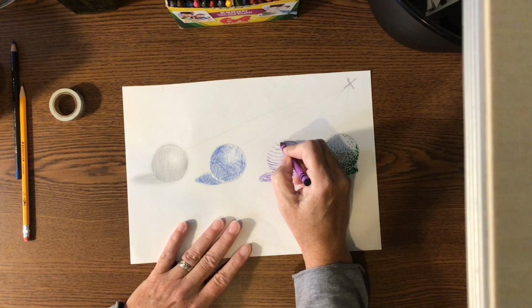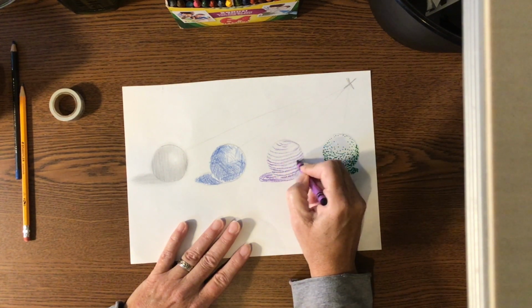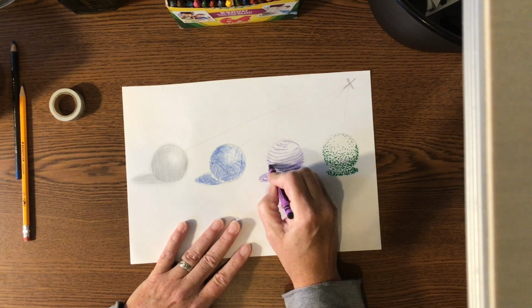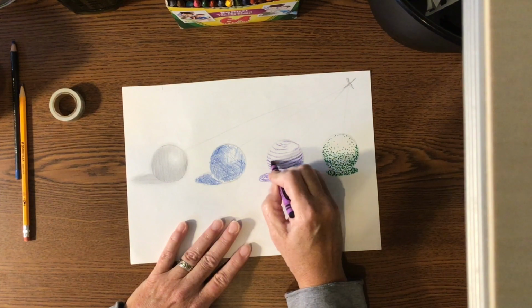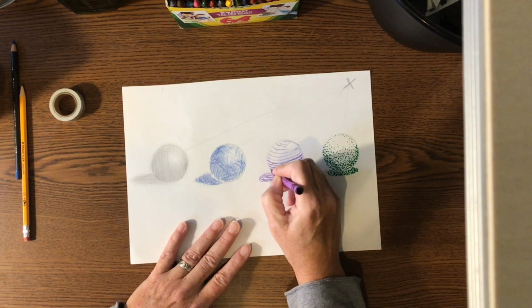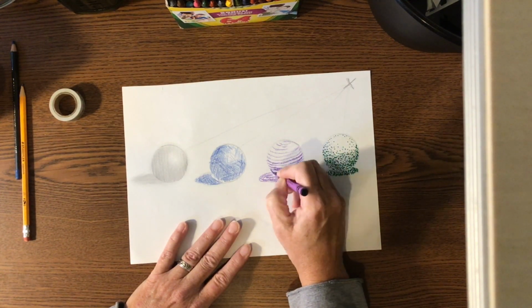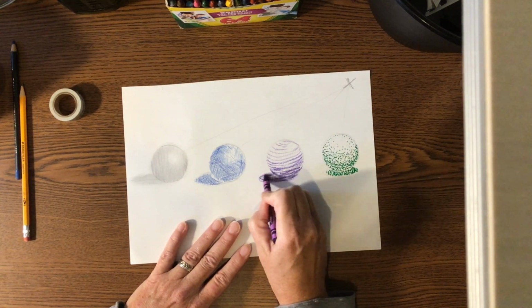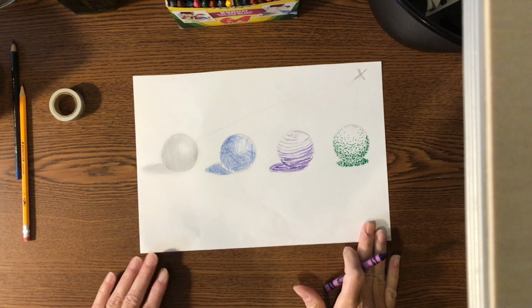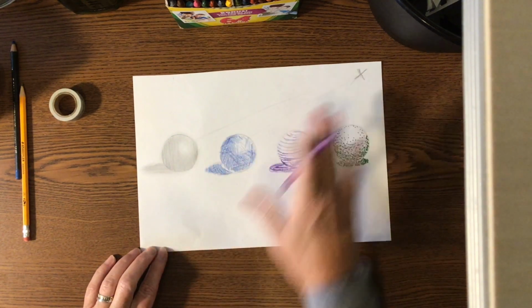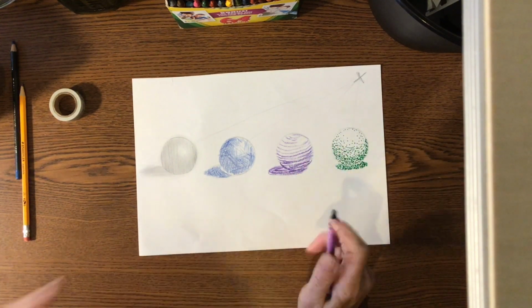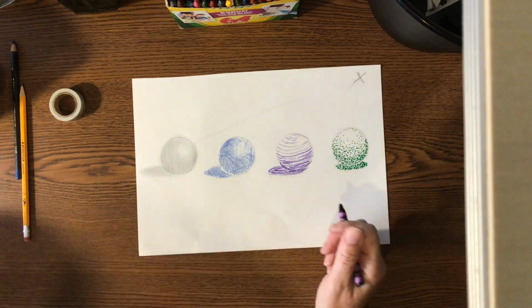And you can see down here I might put a couple more lines and press a little bit harder. So see how this one is just following the lines. It's following the curve of my sphere. Now it's a sphere. So you can see all those 4 different techniques. And this comes in handy when you go ahead and shade in different things.